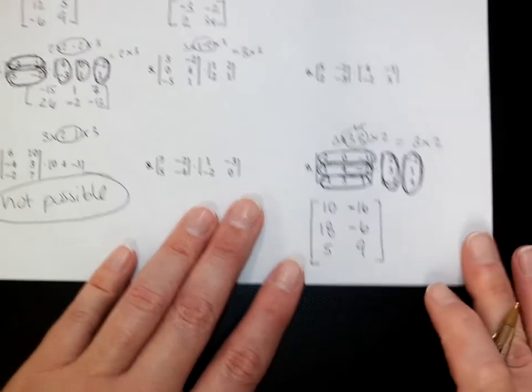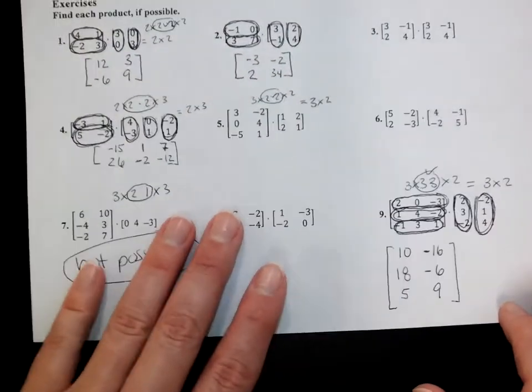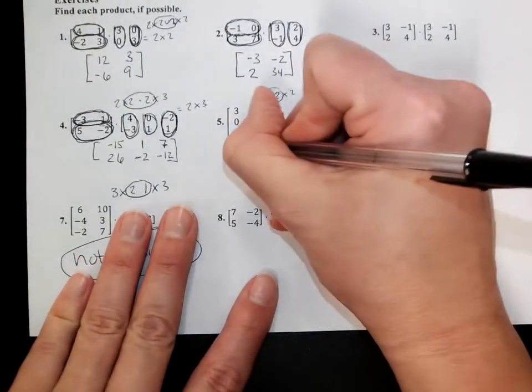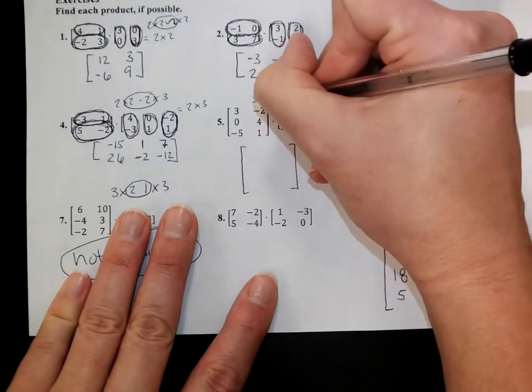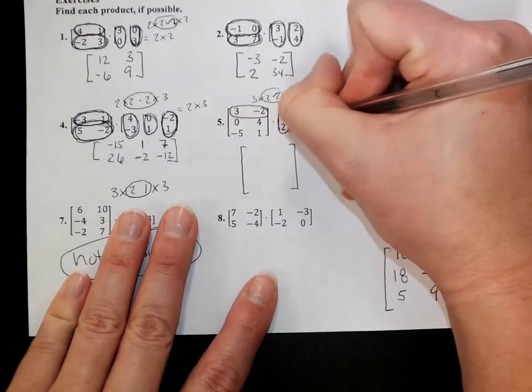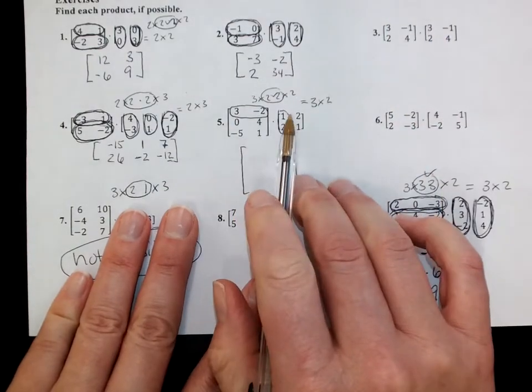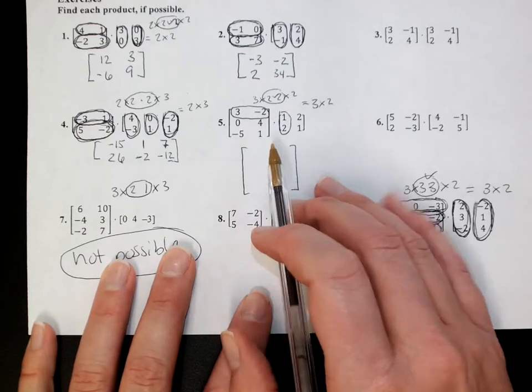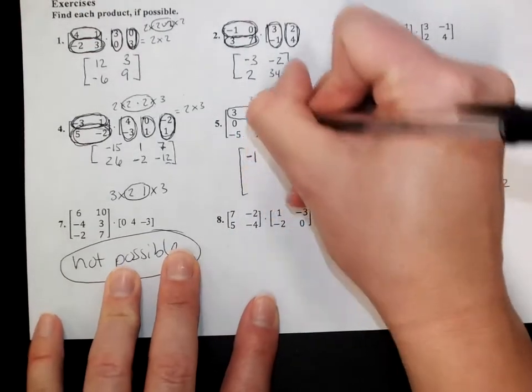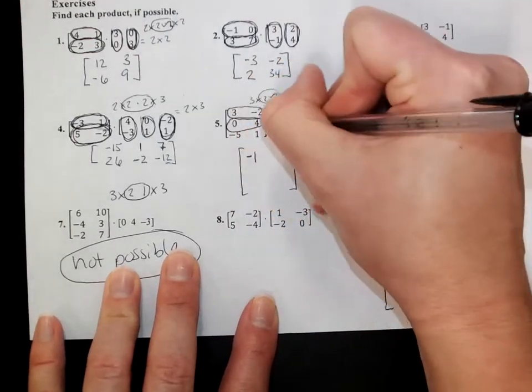Okay. Same thing, like I said, I'm going to go ahead and do 5 for us just because our answer is again a 3 by 2. First row, first column. 3 times 1 plus negative 2 times 2. That's 3 and negative 4. That's a negative 1. Second row, first column.